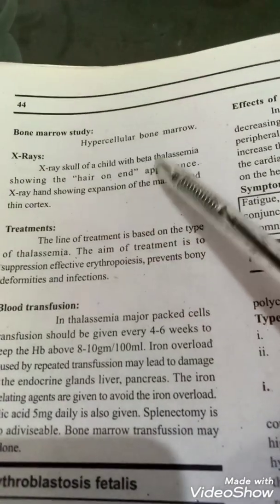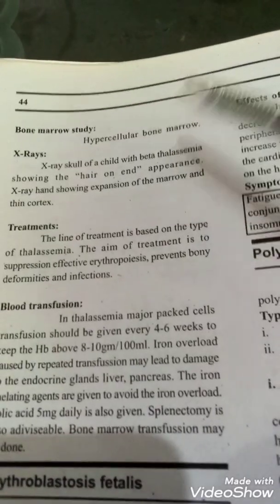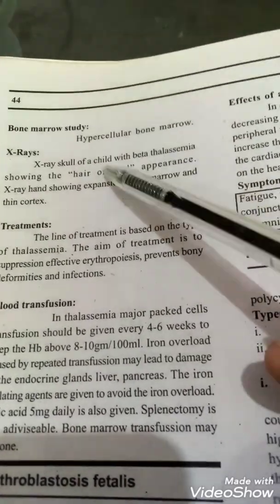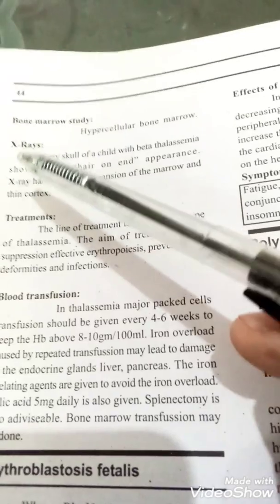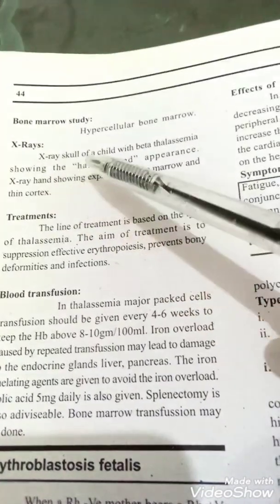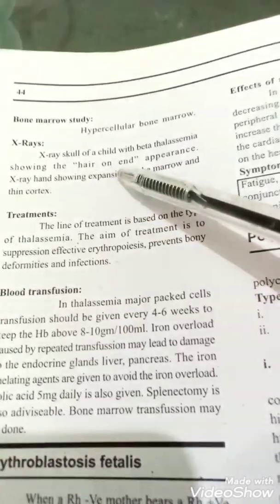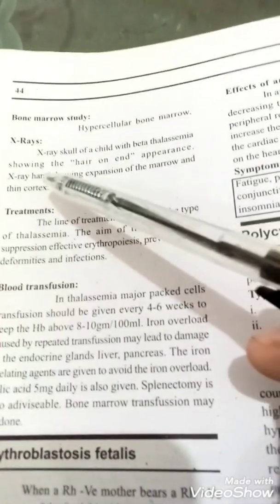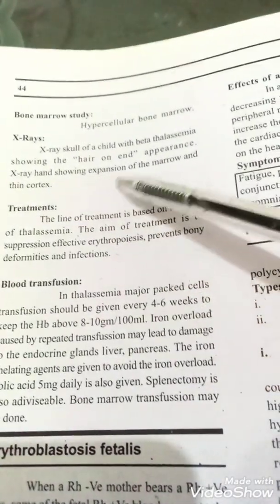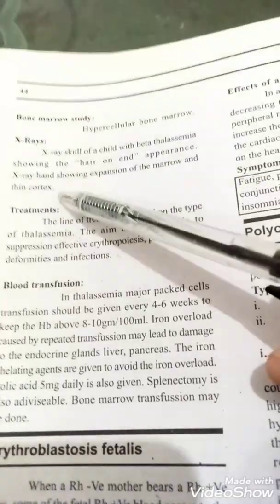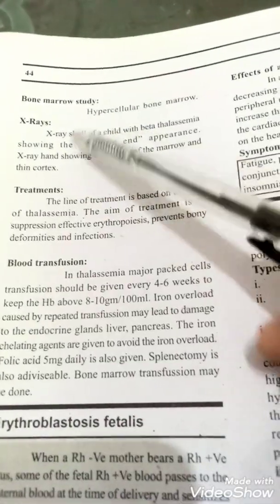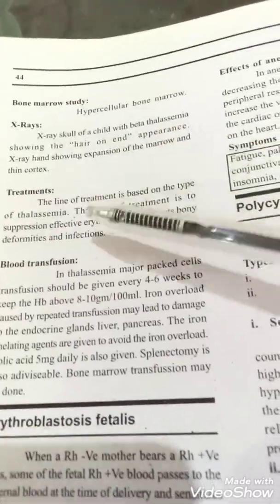Now come to the bone marrow study. There is a hypercellular bone marrow. Now X-ray skull of a child with beta thalassemia showing the hair-on-end appearance. X-ray hand showing expansion of the marrow and thin cortex. These are the X-ray observations.